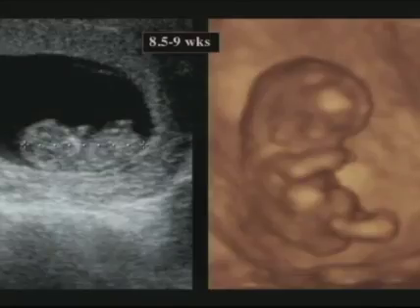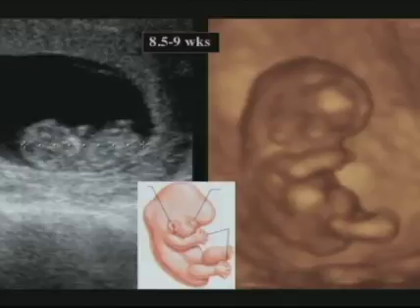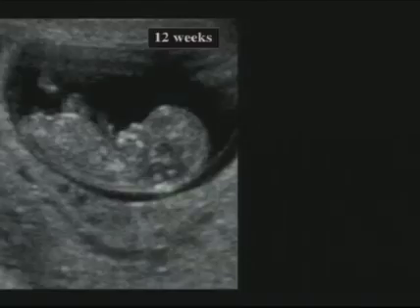Now here we have at 8.5 to 9 weeks, you can already see the enhancement that you get by doing a 3D surface rendering compared to a standard 2D crown rump image. You can see the fetal ear, you can see the little arm and leg buds much better than you can in 2D. And you already get an idea of what this embryo looks like. And you can compare that to the drawing, showing that the ear is actually fairly low at this stage, which is normal, and the ear eventually rises up to be about at the level of the orbit.